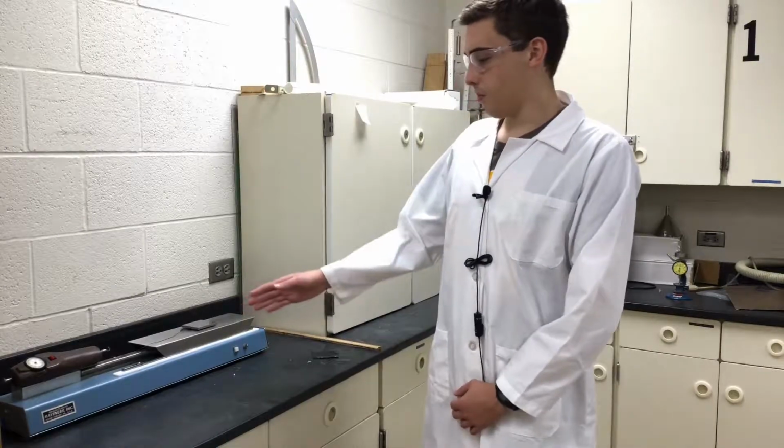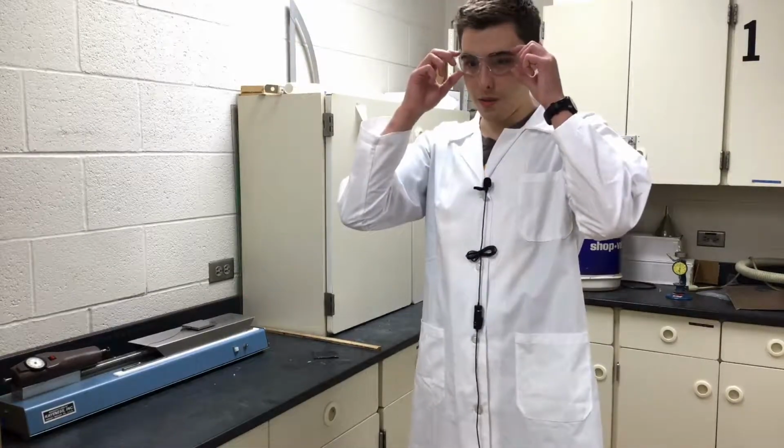There's not much to go over for safety on this machine, but you have to have your safety glasses and lab coat while you're doing it.